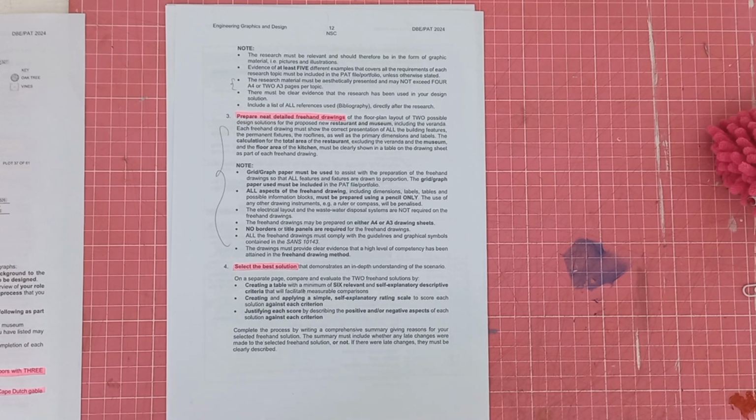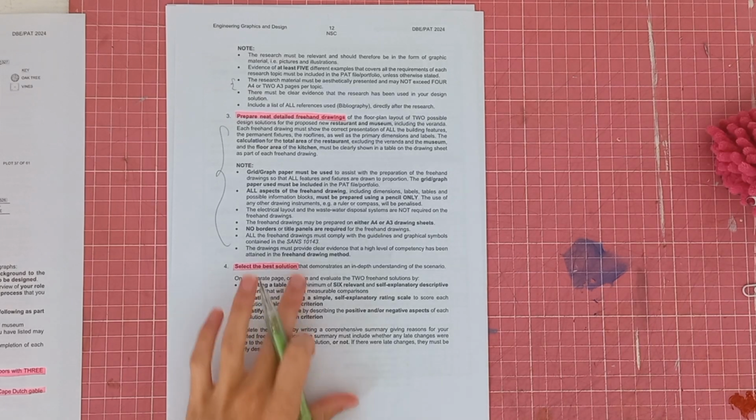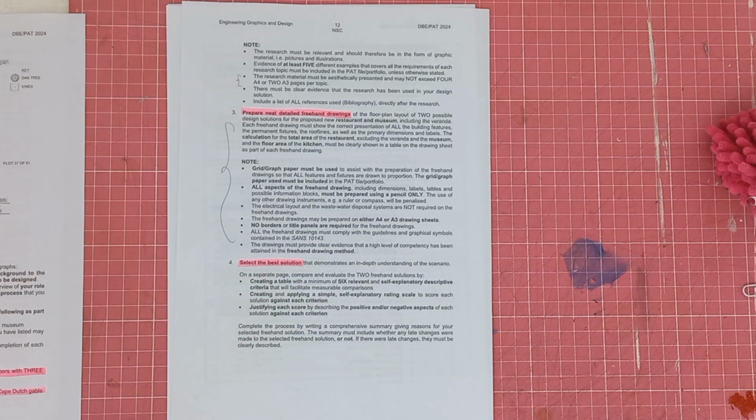Okay, select the best solution that demonstrates an in-depth understanding of the scenario. So on a separate page, compare and evaluate the two freehand drawings. So basically what you're going to do is you're going to formulate a table, and you're going to choose 6 relevant and self-explanatory descriptive criteria that will facilitate measurable comparisons. So you're basically going to compare the two drawings against one another and see which drawing is better in a certain section. So then you're going to weigh it out.